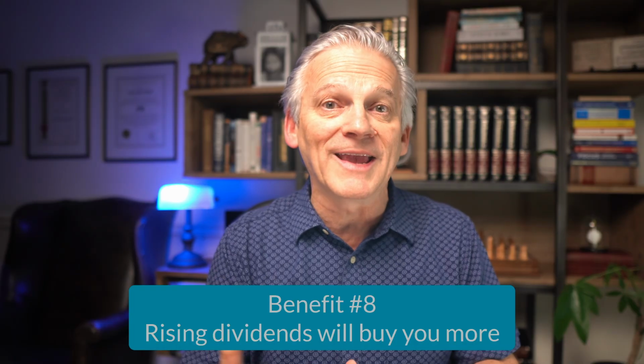Benefit number 8 is that companies who pay dividends tend to put an emphasis on raising that dividend as time goes by. So if that dividend gets bigger, typically quarterly or every year they raise that, then you have a bigger chunk of money that you're using to buy more shares of the company. So as the dividends increase, so does your purchasing power.